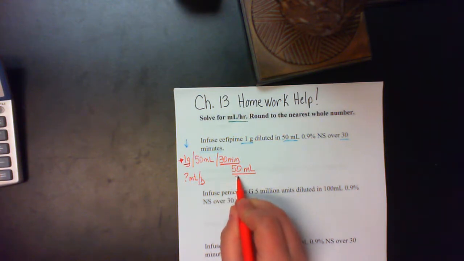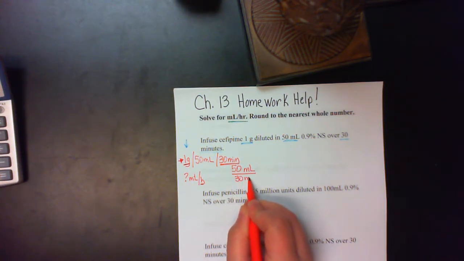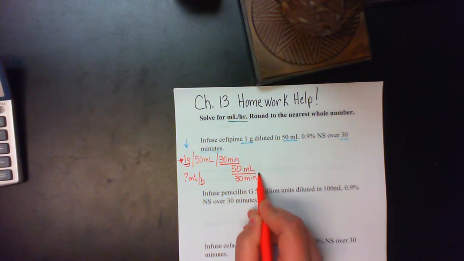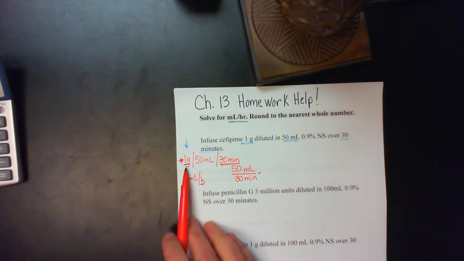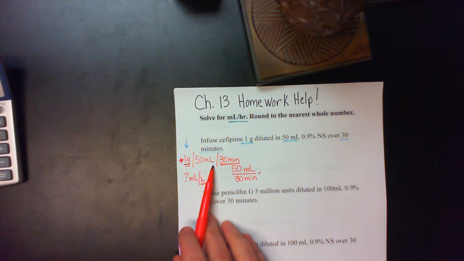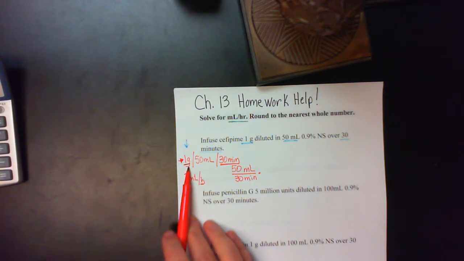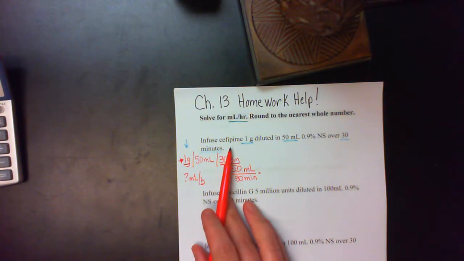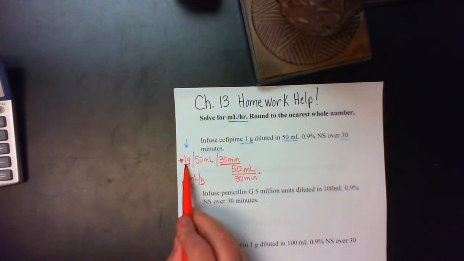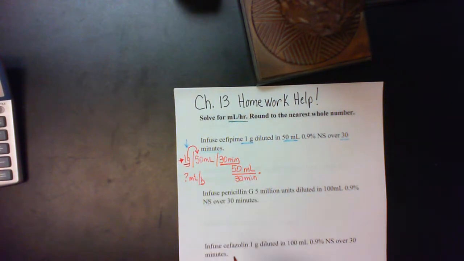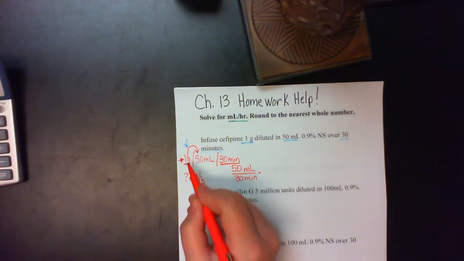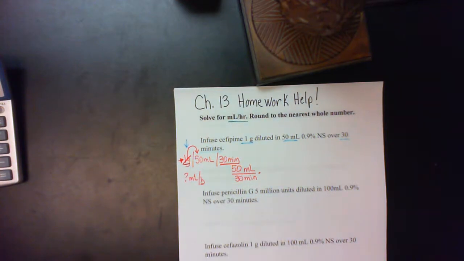So in this case, we're going to be putting over 30 minutes. Let me explain this a little bit more. You're thinking, why don't we use the 1 gram? What the problem is basically telling us is that this 1 gram is in this 50 milliliters of volume. That's why we are not going to plug that into our dimensional analysis problem.